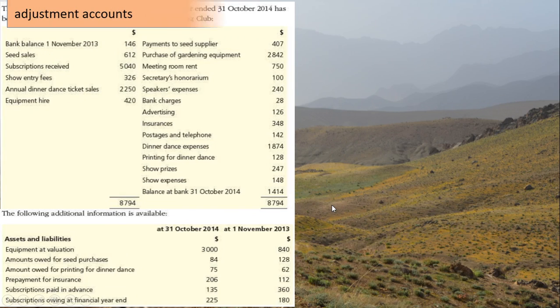So now the next ledger is our amount owed for printing dinner dance. So for this amount owed for printing dance, let's mark this first. I'll mark this number 3. So let's find out all the data related to printing and dinner dance. So if you look up here, there is annual dinner dance ticket. So let's mark this 3. This is number 3.